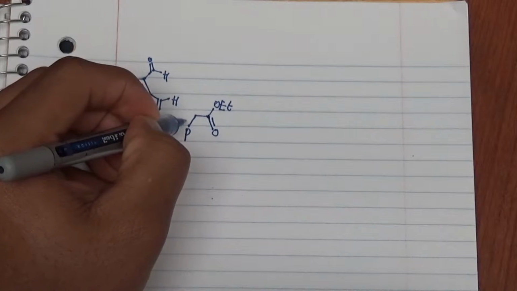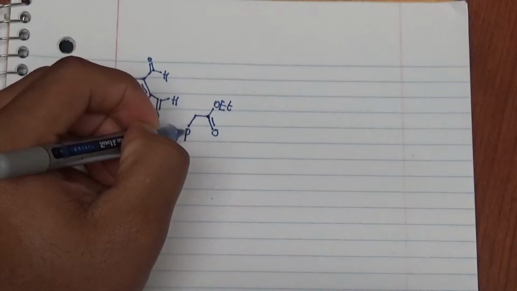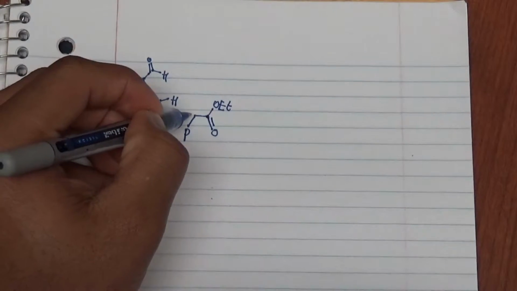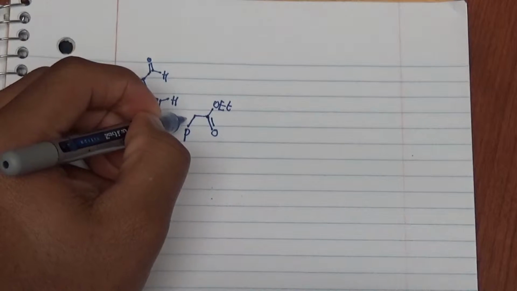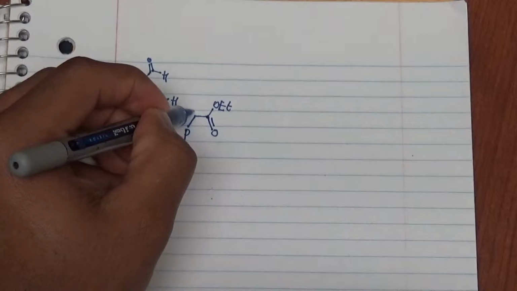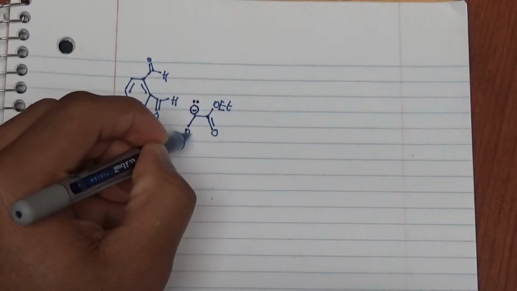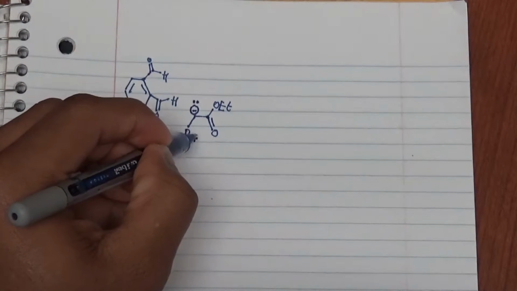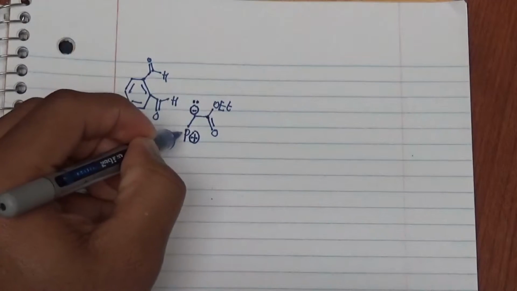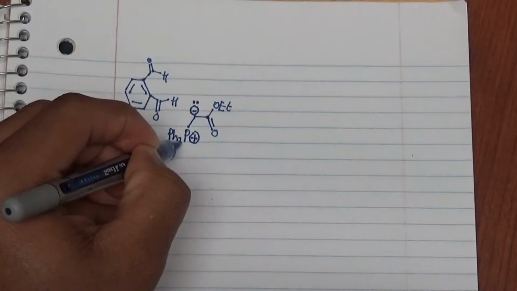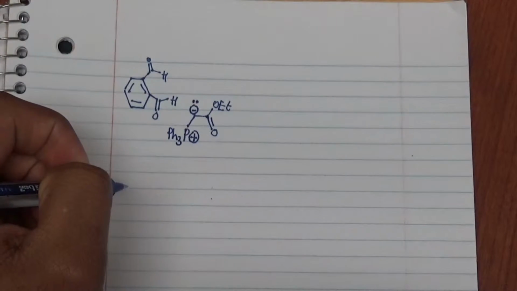However, this double bond generates a form of an intermediate where the two electrons involved in the double bond are moved over to this carbon to form a negative charge on it, and this phosphorus has a positive charge on it with its 3 phenyl groups.